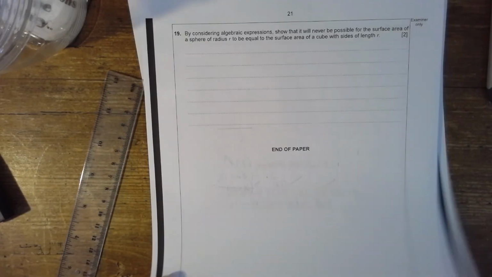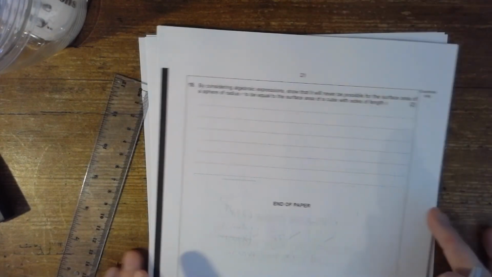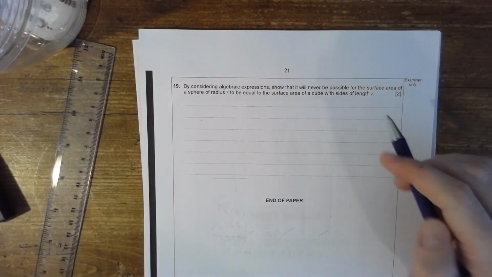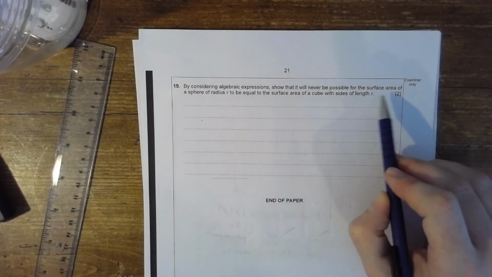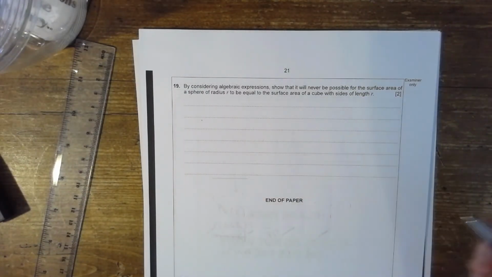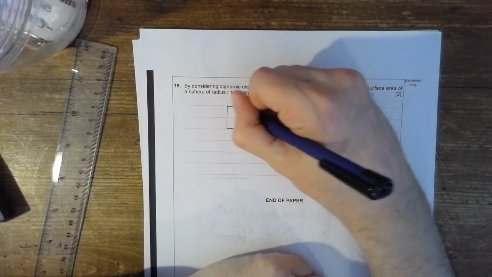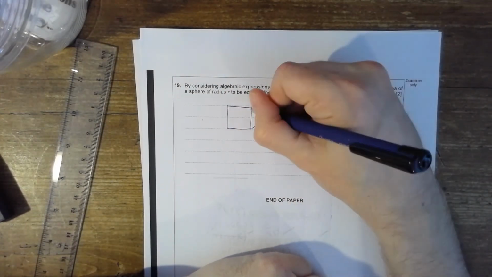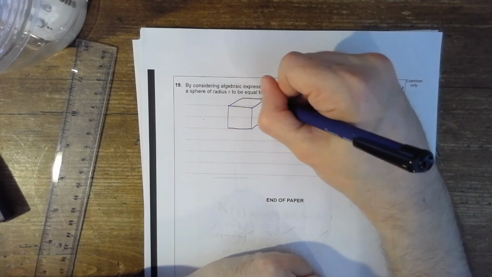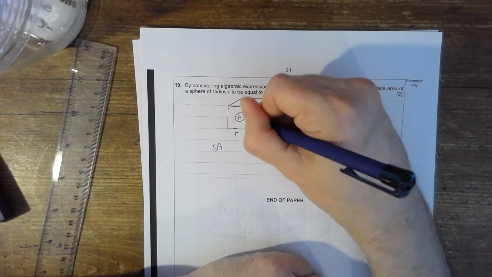Okay, finally we are on to the last question. Now it says, by considering algebraic expressions show that it is never possible for the surface area of a sphere with radius r to be equal to the surface area of a cube with sides r. So the first thing I'd recommend is drawing out what that could look like to help get your head around it. Here is a cube with sides r. I don't know how long they are, but they are all the same, and it is a cube. They're all the side of r.